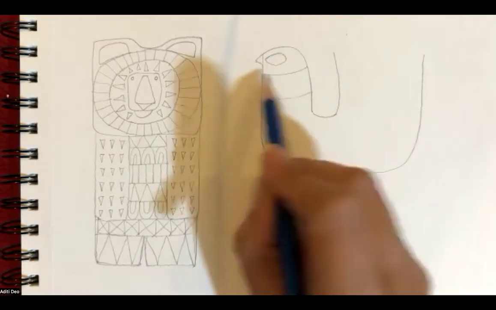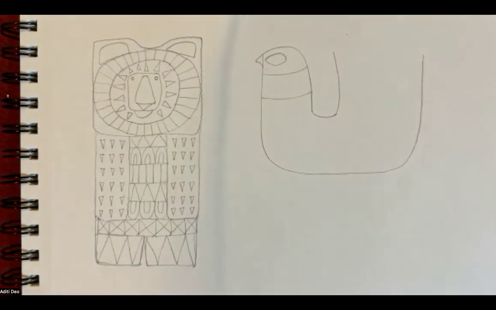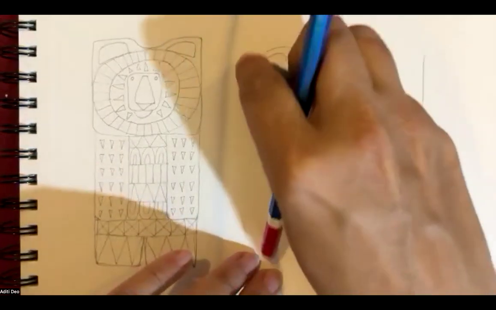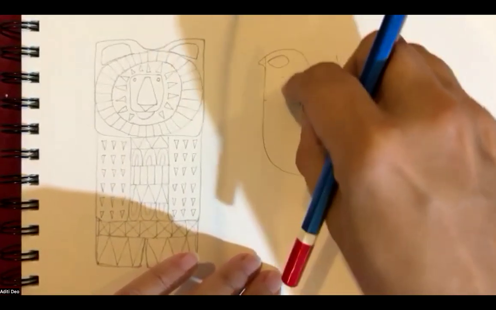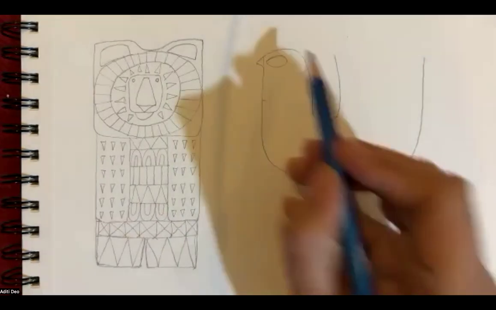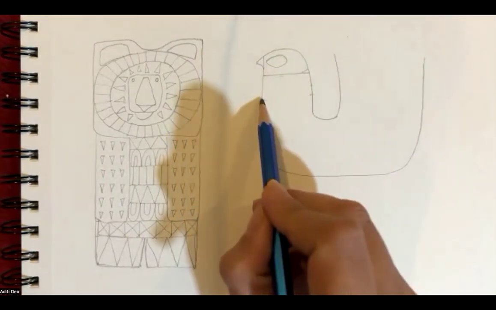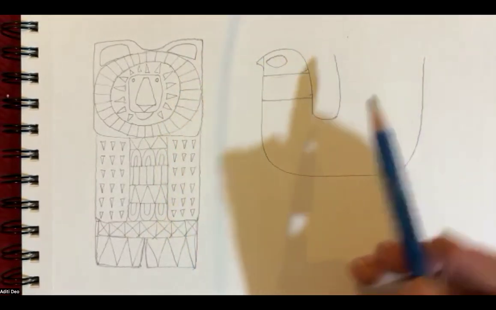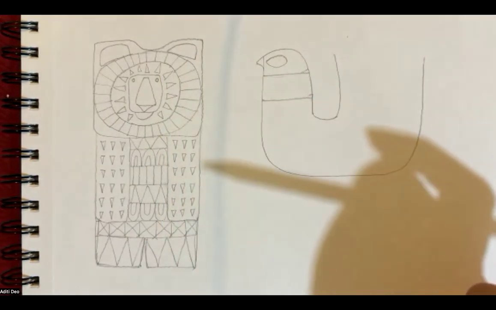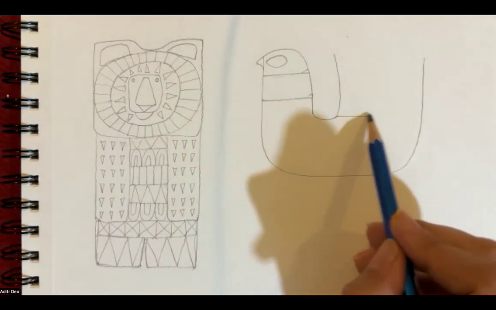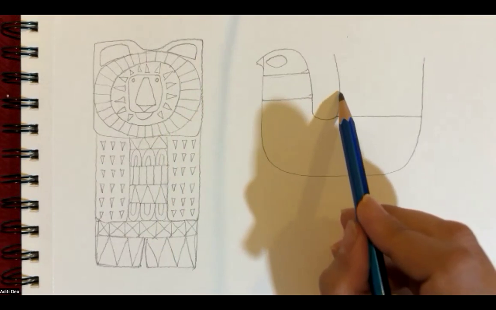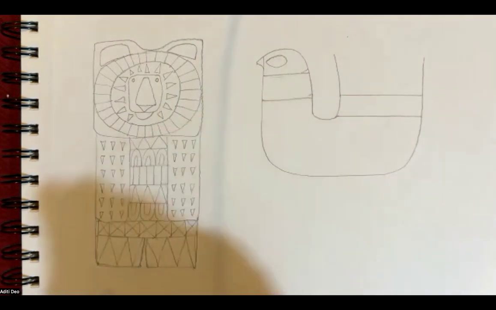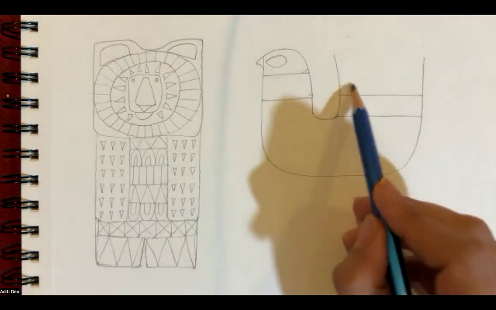Just make some lines and you can make them flat actually. Don't make them rounded. Sorry, I should not have made them rounded. Just make them flat. So one flat line like this, and then one on this side here and here, maybe also here.